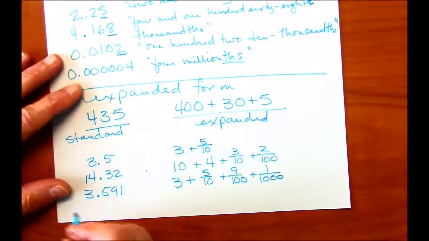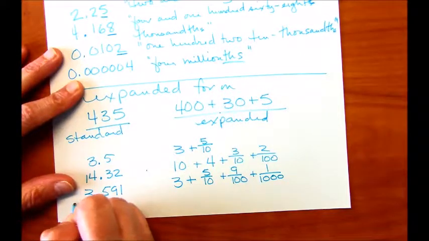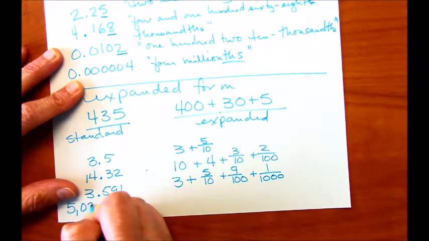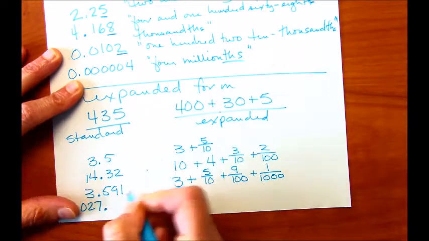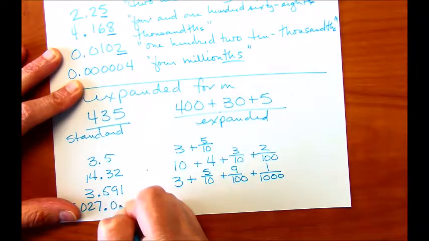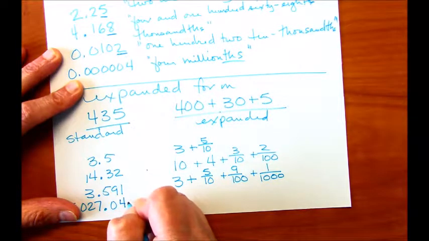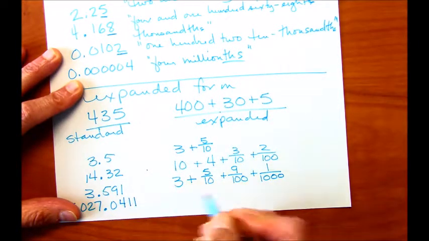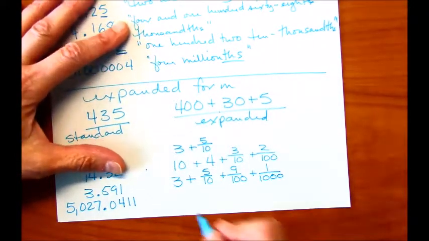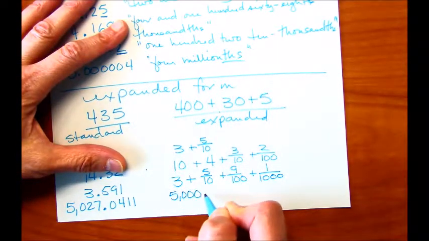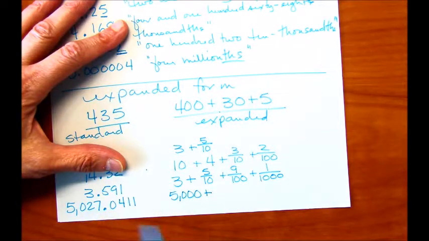And let's make a big number. Let's say we have 5,027 and 411 10,000ths. So 5,000. We don't have hundreds, so we're going to do 10.